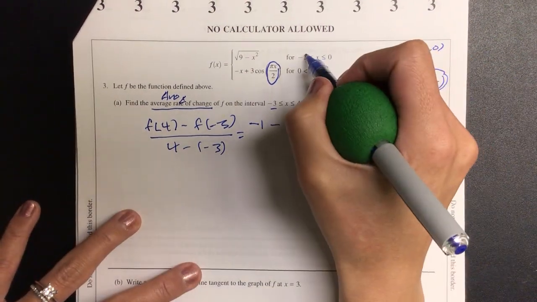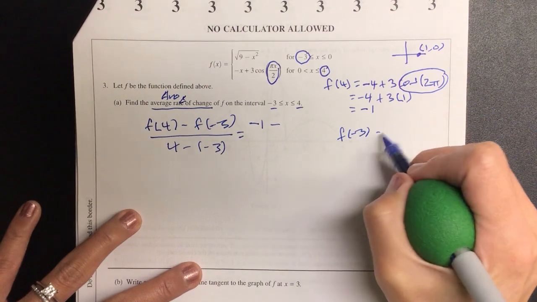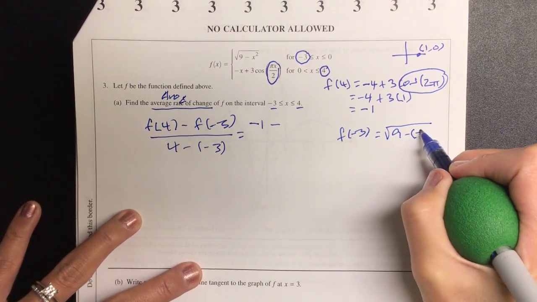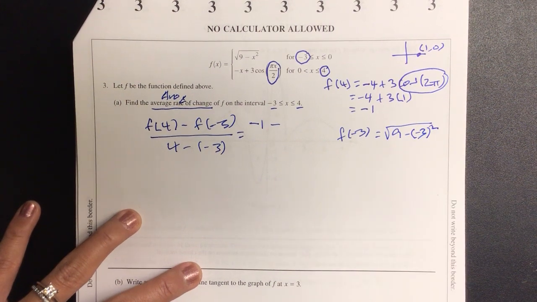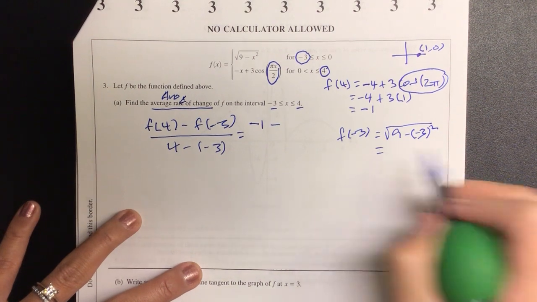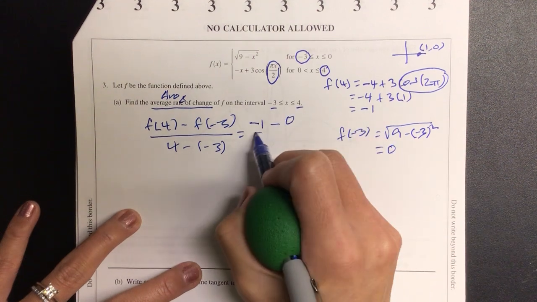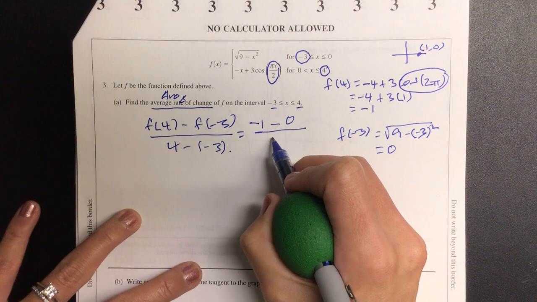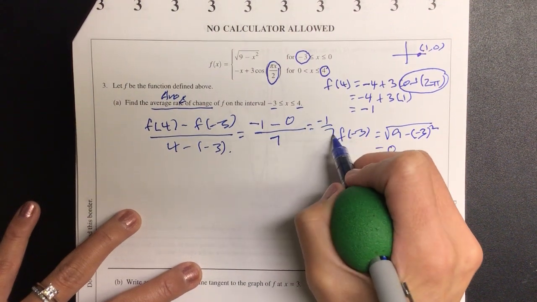Now for -3, I'm going to plug it into my top function. We have f of -3 is equal to the square root of 9 minus, parentheses is a key, so when I square the -3, what number do I get? And then 9 minus 9 is? Square root of 0 is? 0. And then we have 4 minus a -3, that's technically plus 3. That gives us what? 7. So our final answer is -1 over 7.